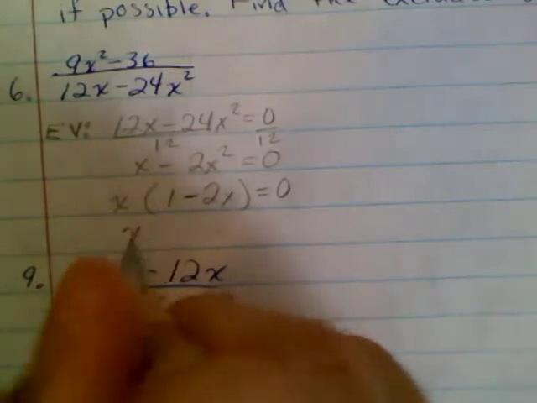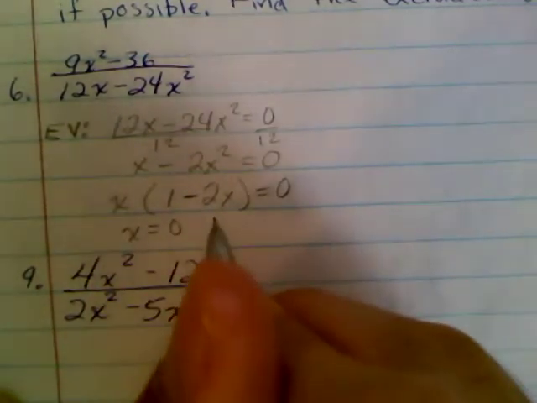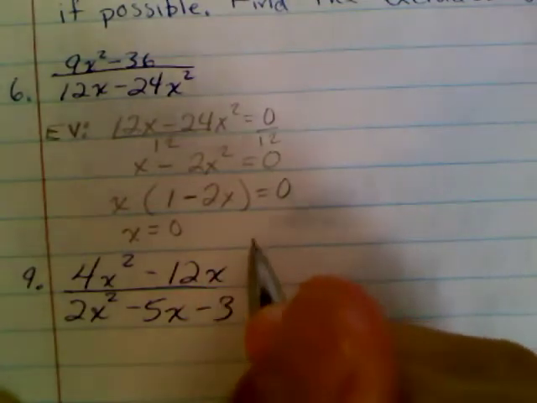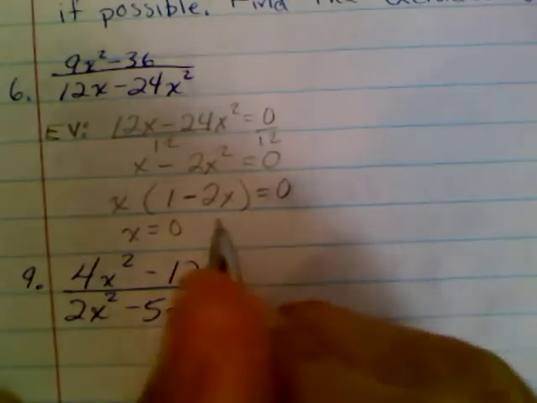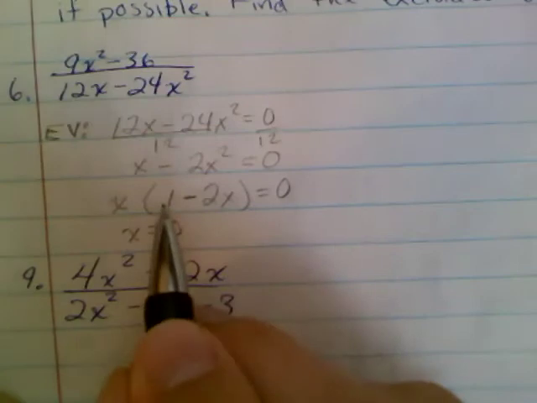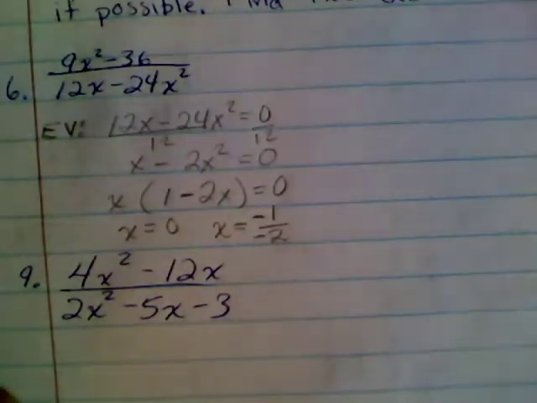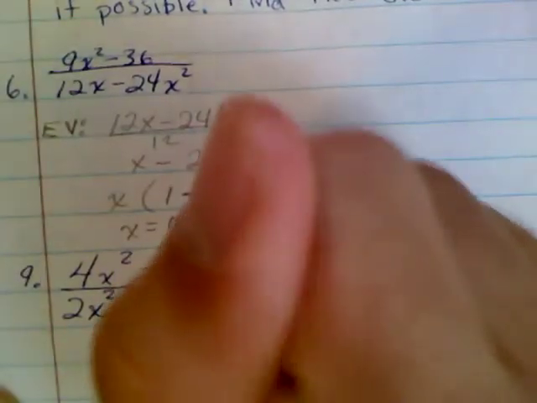So x equals 0, and then 1 minus 2x equals 0. If you set 1 minus 2x equal to 0, you would subtract 1 and then divide by negative 2. I get positive 1/2, so I'm just going to write my answer as positive 1/2.